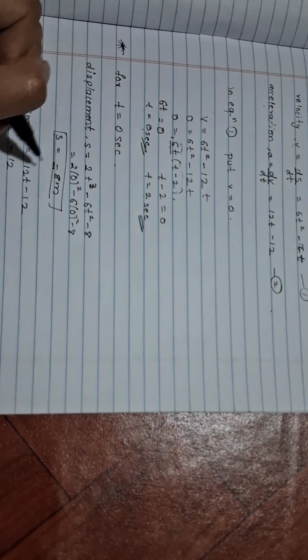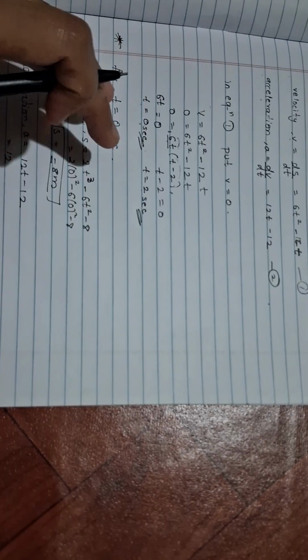So we are finding acceleration when t is 0. When t is 0, our velocity will become 0. So here we are finding the values of displacement and acceleration when velocity is 0. So 12 into 0 minus 12, that is minus 12 meters per second squared.